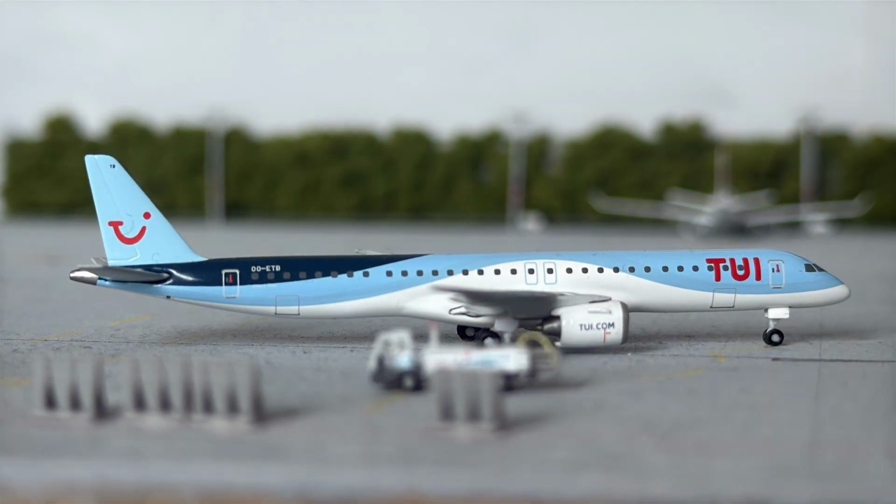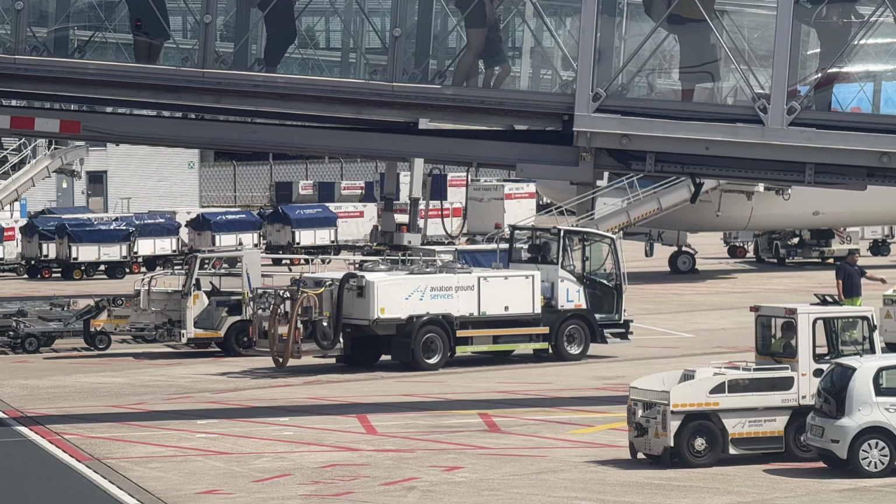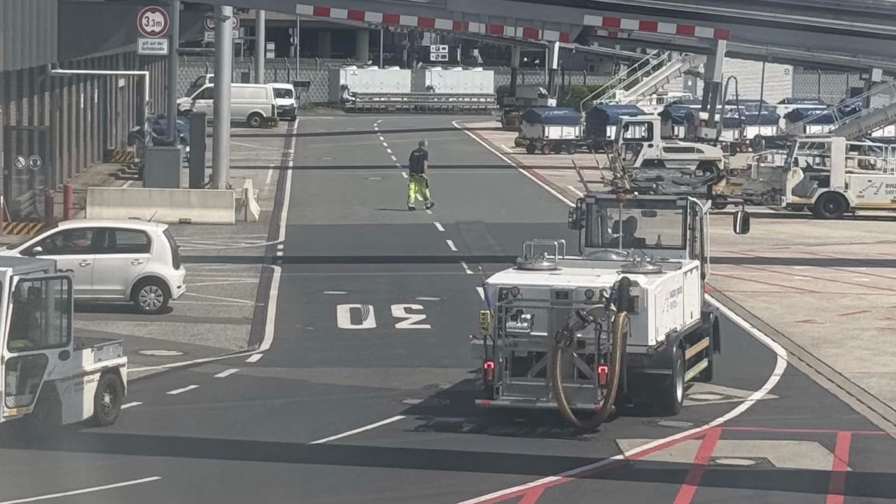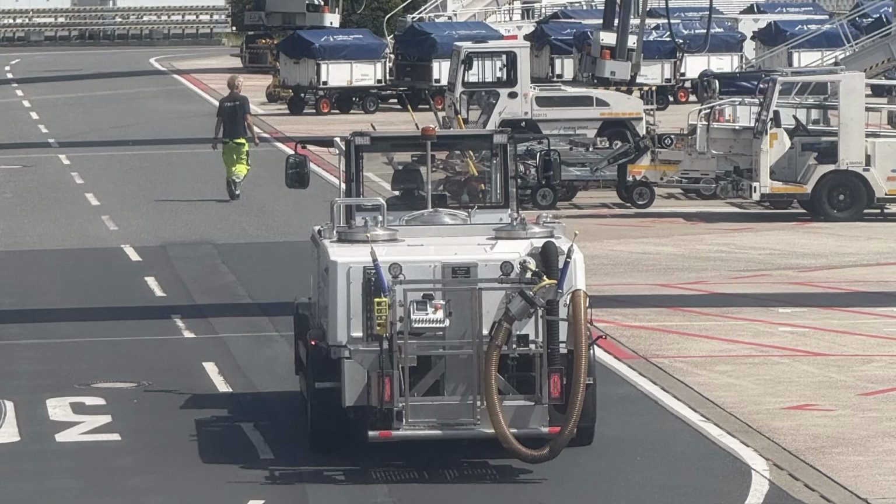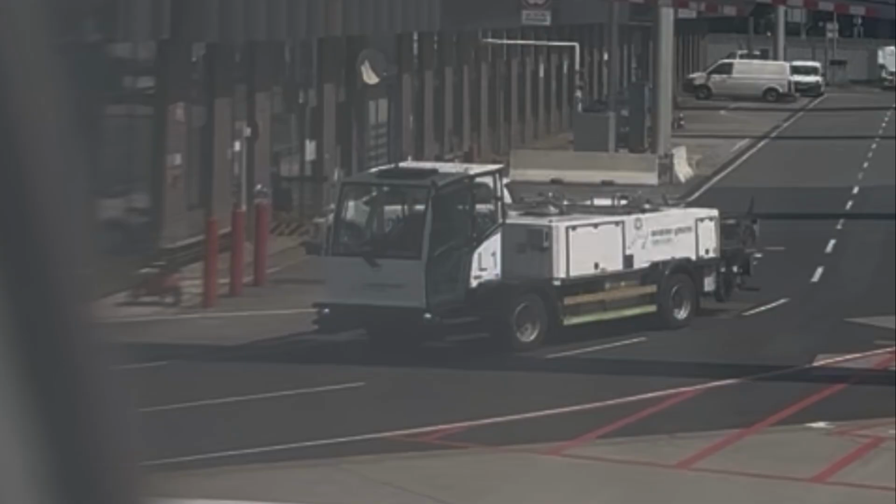Hey everyone, since I keep getting asked what it's all about with the GSE on my setup, let me show you how it is created. As you can see in the pictures in the background, last time I flew from Hanover, I spotted this pretty new looking lavatory truck, which makes the perfect opportunity to show you guys the whole building process of a vehicle.